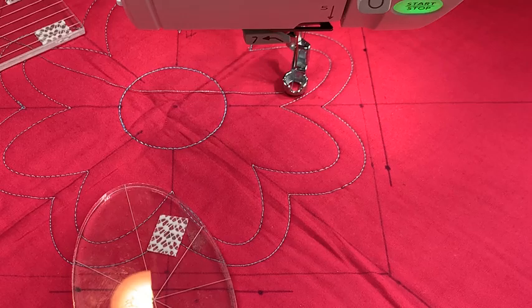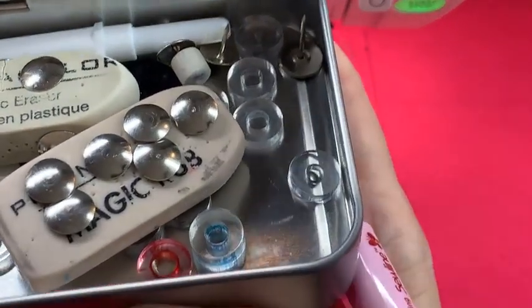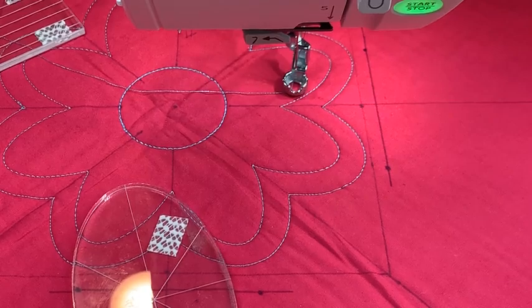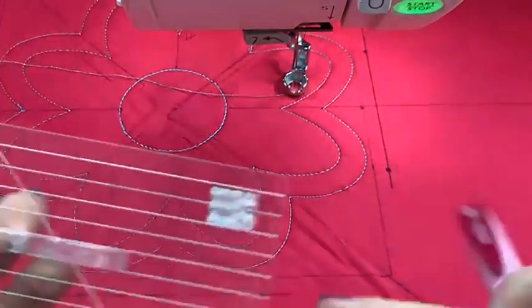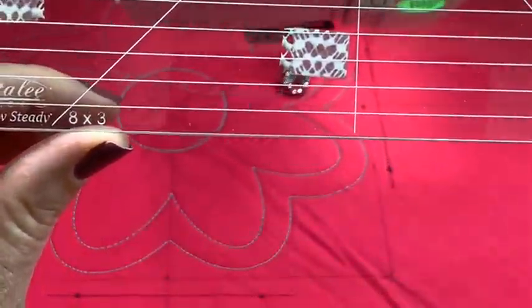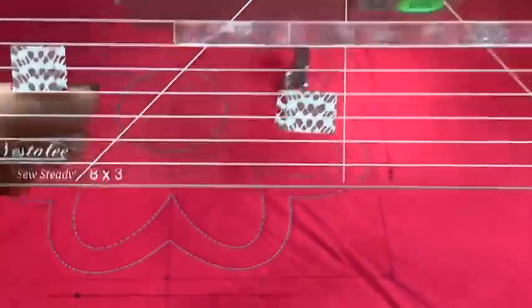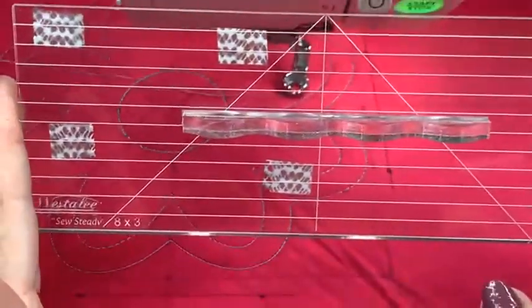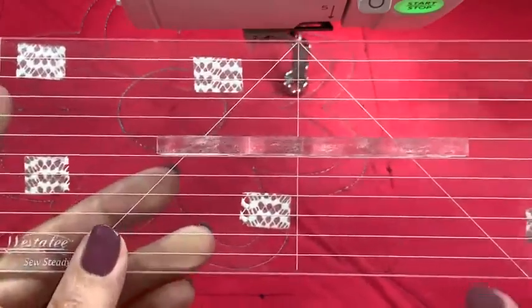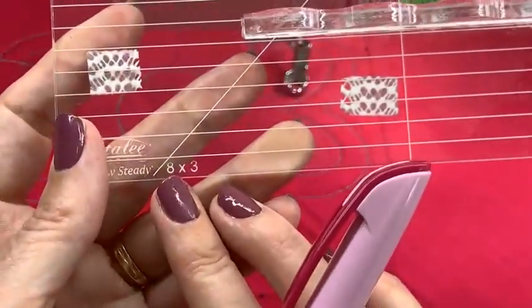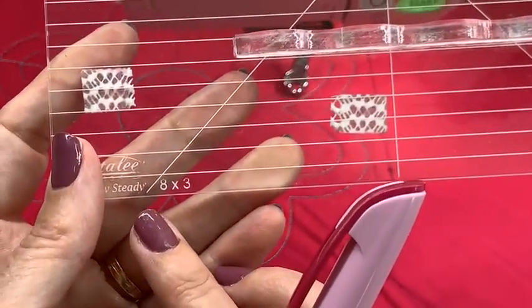All right, let's put our tools away and keep them. Let's go ahead and start sewing it around. We're using the 3x8. You can see this is SR 3x8. If you ever want to get any of the straight rulers, they're listed by their size like that. So SR is straight ruler.